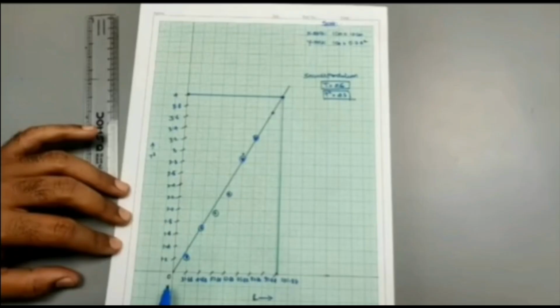Once you draw the straight line, as we said in the aim, for a seconds pendulum, the time period is how much for one complete oscillation? 2 seconds. So the square of that is how much? 4 seconds.